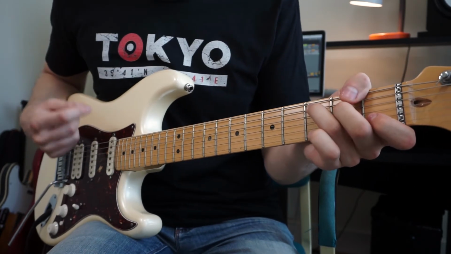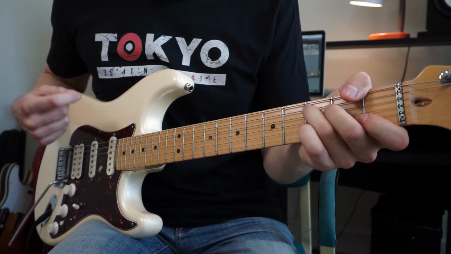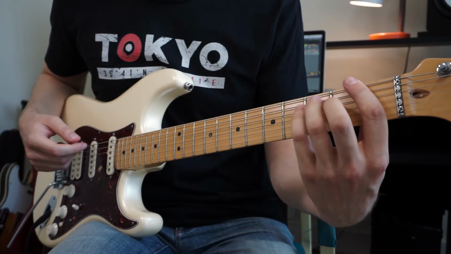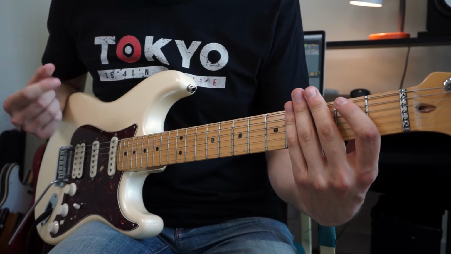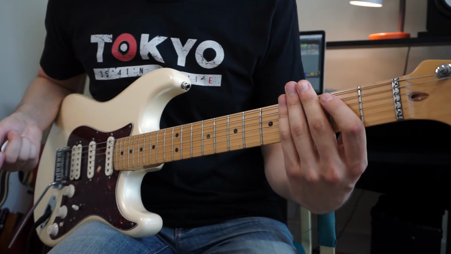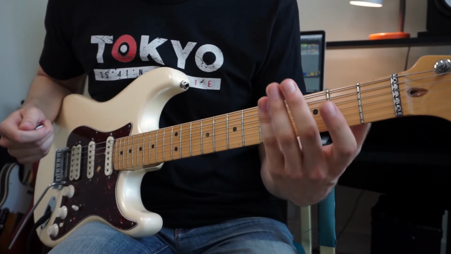So breaking down chords like that, any chord that you know, it can be an open chord, it can be a bar chord, and just identifying each note in the chord will definitely help you unlock the fretboard. Also, knowing intervals of each chord shape helps a lot as well.